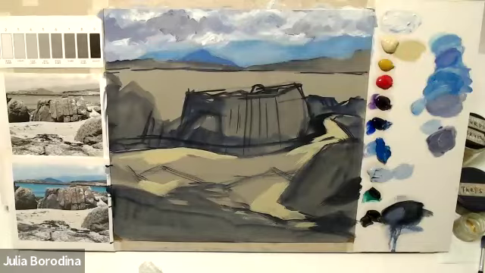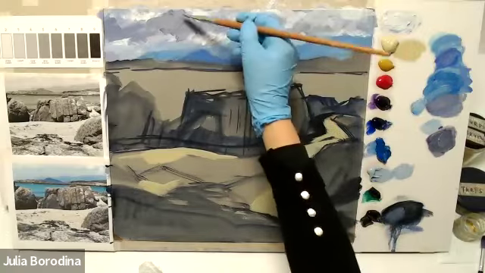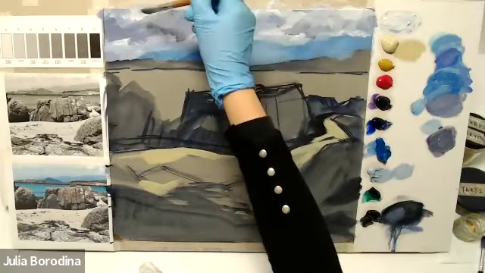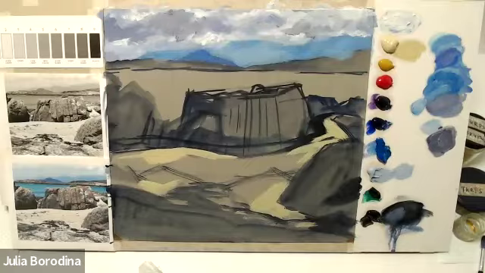Right, my absorbent surface is causing me a little problem here.